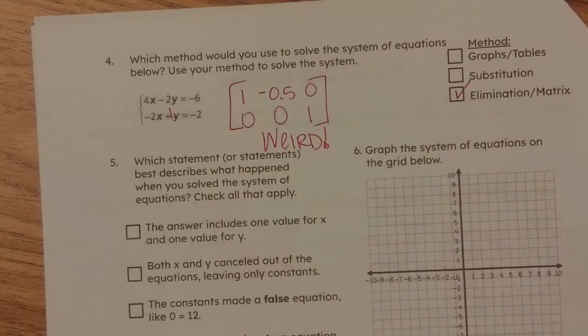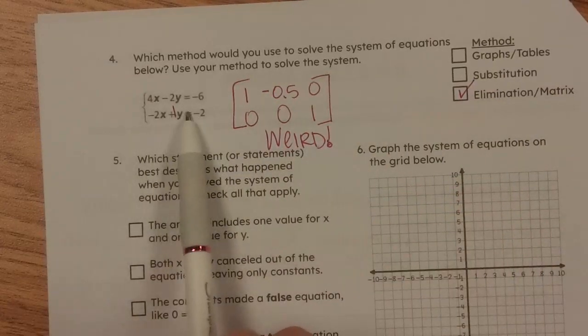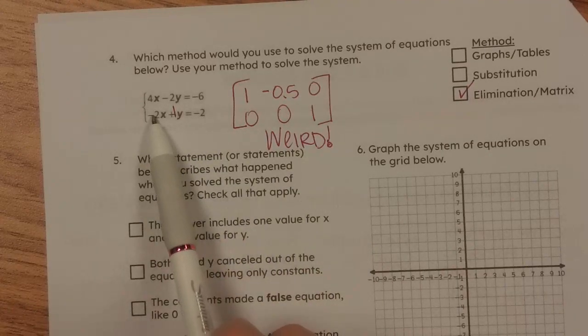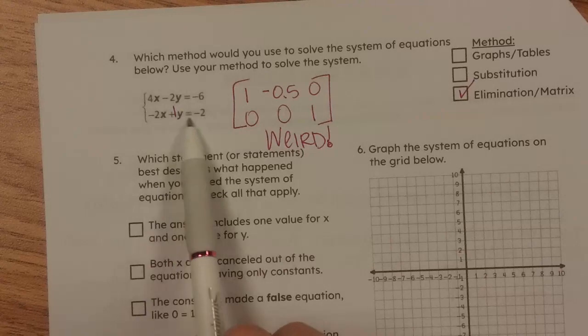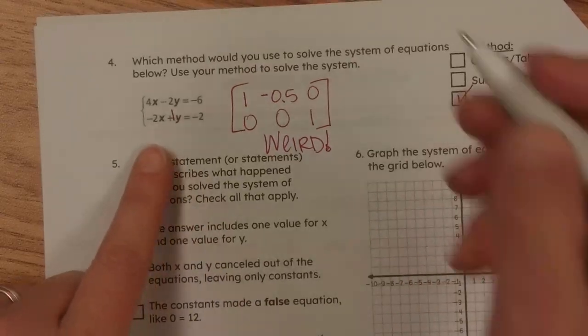Okay, so let's take a look here at these equations. Is there a number I could have multiplied these equations by so that I could cancel something out? Yeah, I could multiply the bottom equation by 2, and that would cancel out my y's. Do y'all agree? So let's do that.